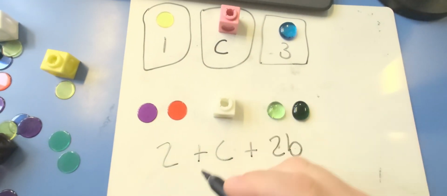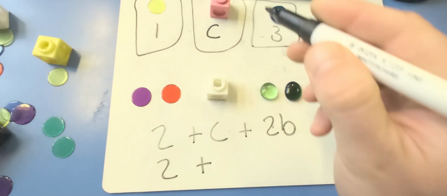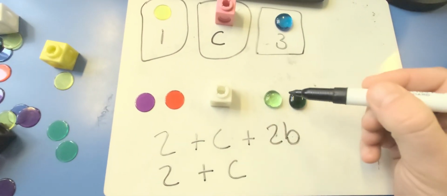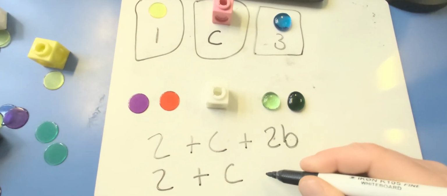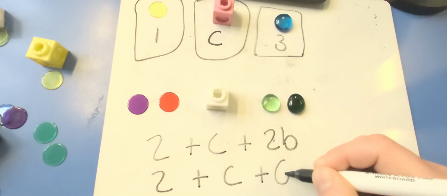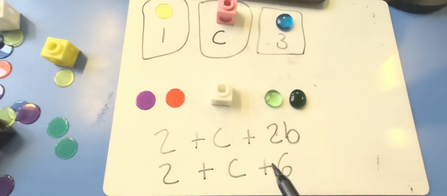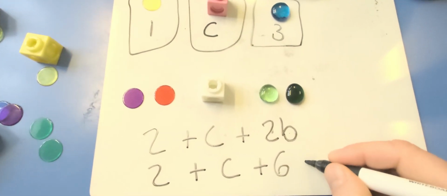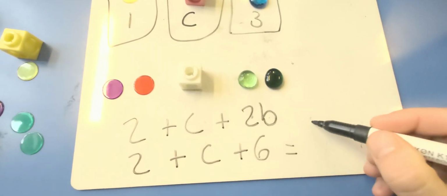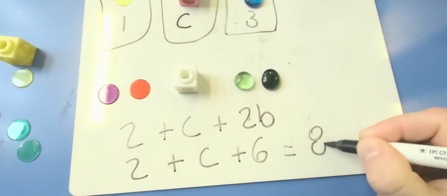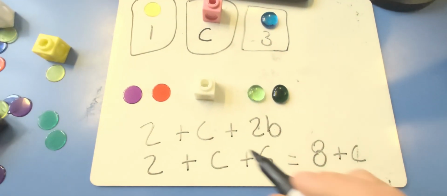So now what do we do? Well, we know that this is 2 already. We know that this is still C, but now we've worked out that these are worth 3. So it's 2 times 3, which is 6. And now we've got 2 plus 6 plus C, so we could make that shorter. We can combine those together, so we can have 8 plus C.